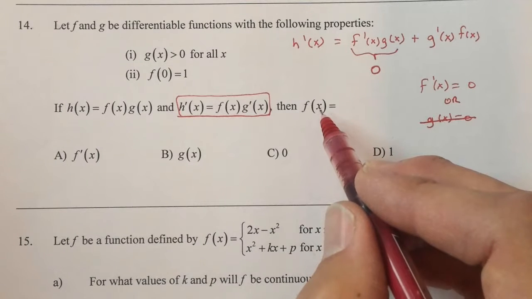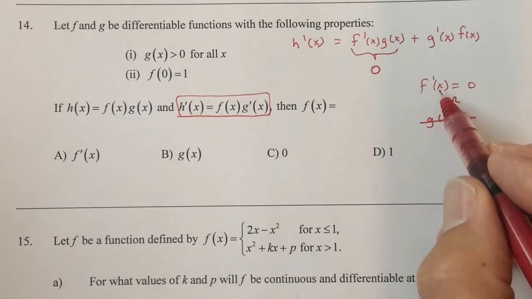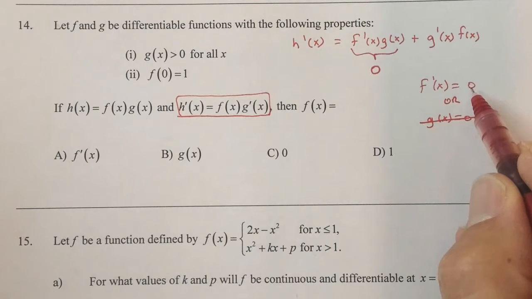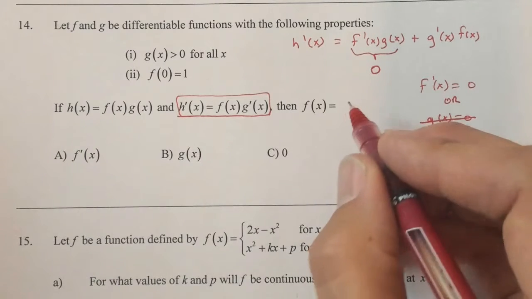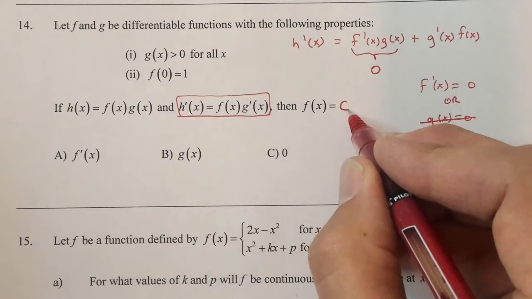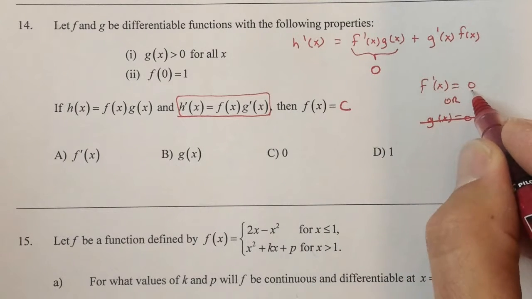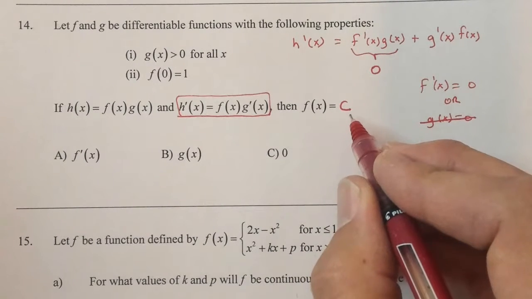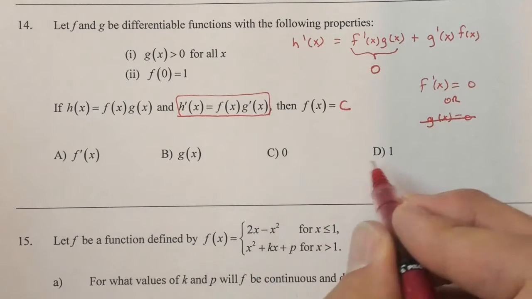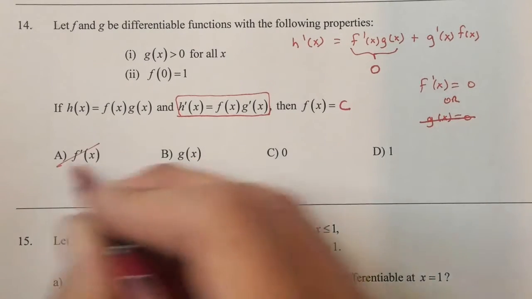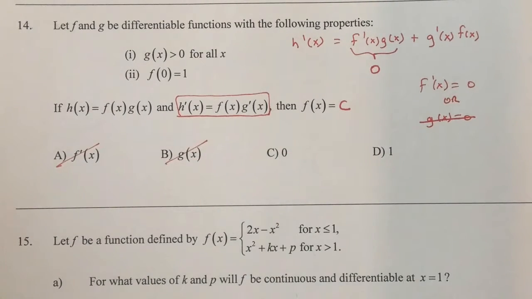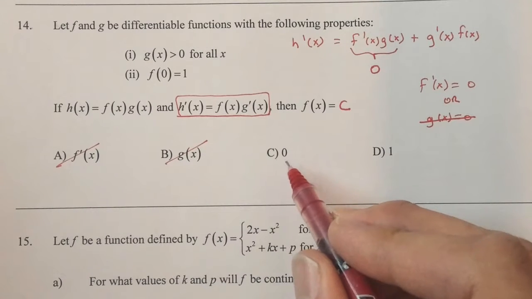We go back to our rules. If the derivative of a function is 0, what's the original function? Well, our first rule was the constant rule. We learned that if the function is equal to a constant, then the derivative of that function will be 0. So f of x is a constant. Well, there's only two constants that are choices, 0 and 1. So they go out, a and b. So f is either 0 or 1.